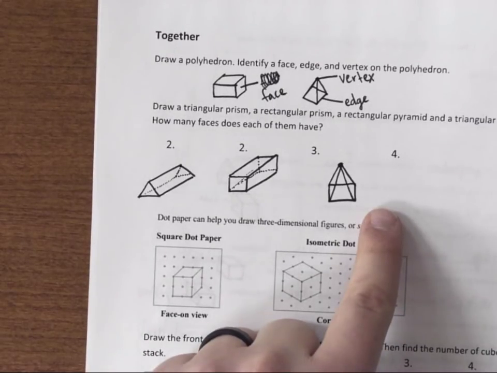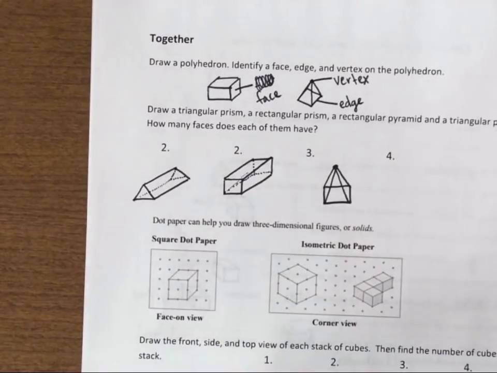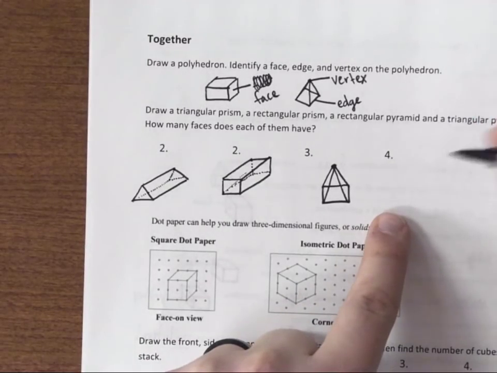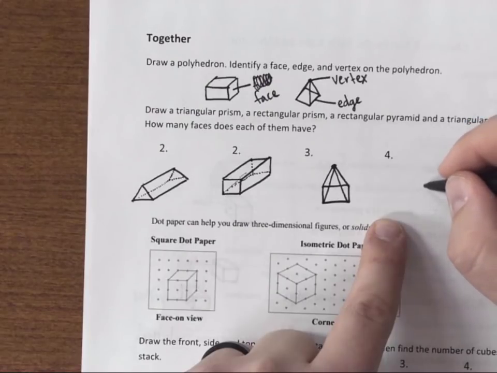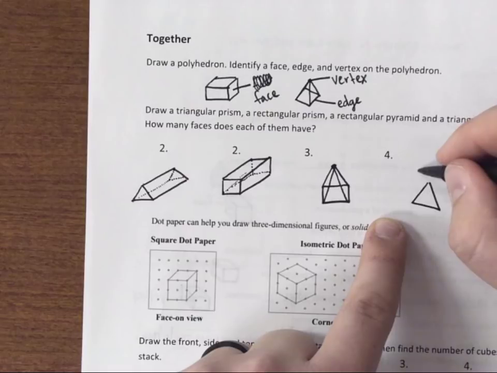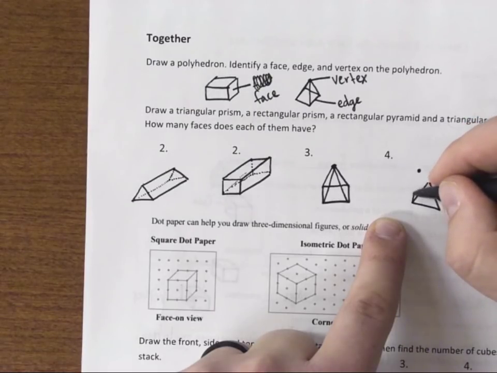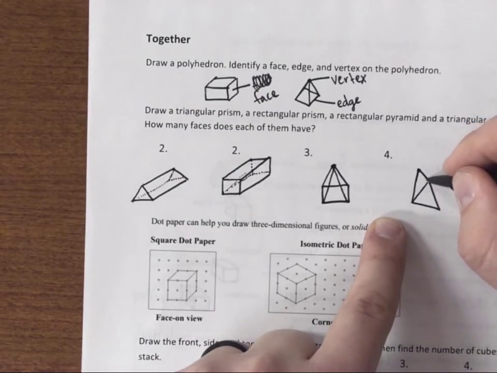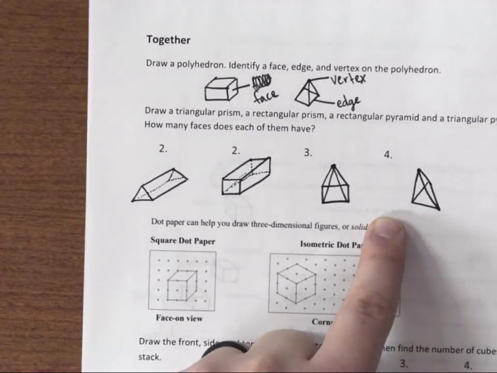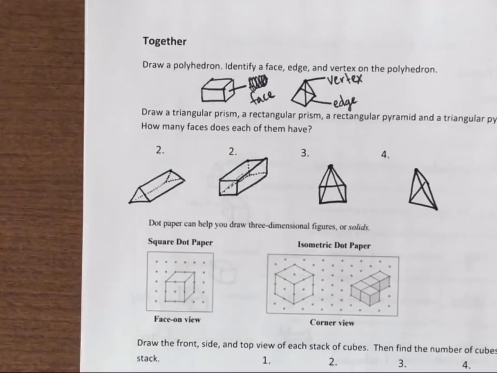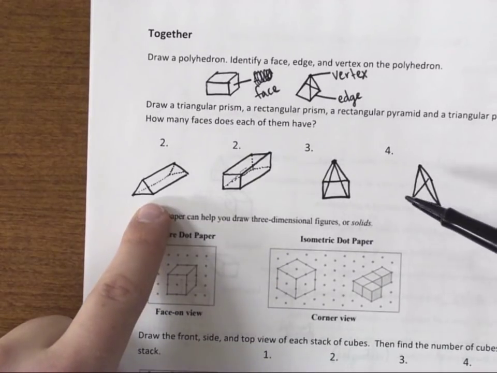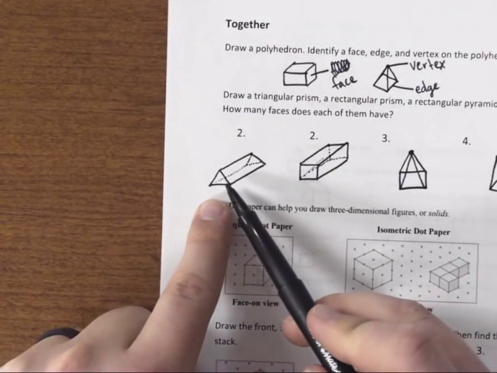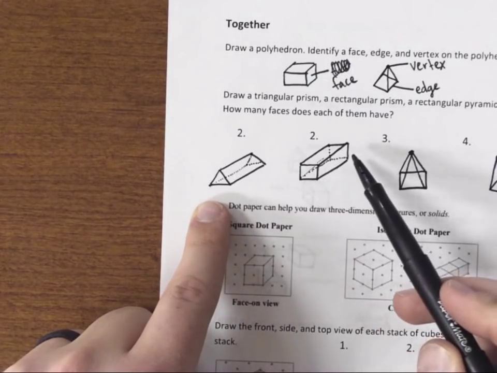And the last one is we're going to draw a triangular pyramid. On a triangular pyramid, the base is going to be a triangle. Again, we're going to connect each of the vertices to the vertex at the top. Now it says, how many faces does each of these polyhedrons have?